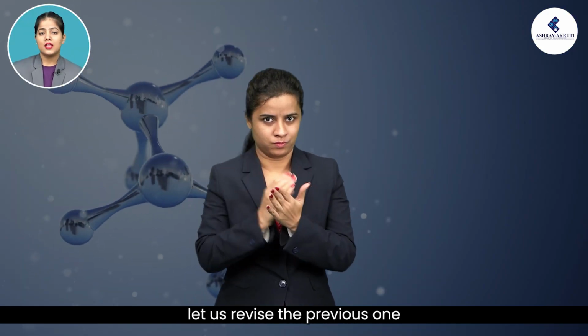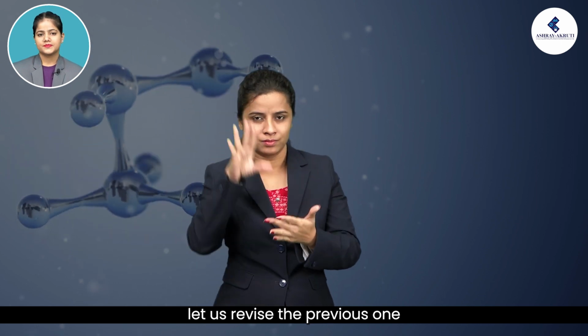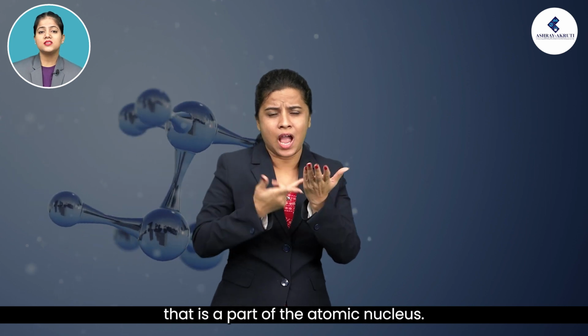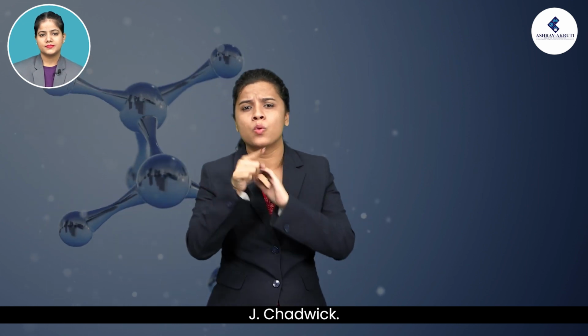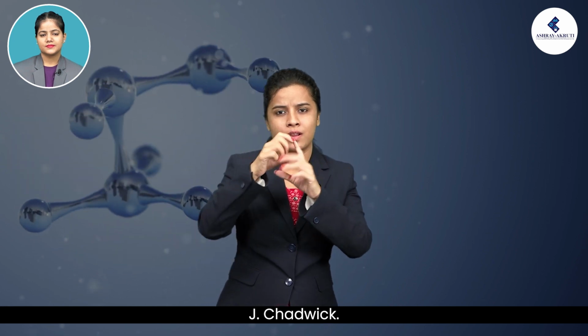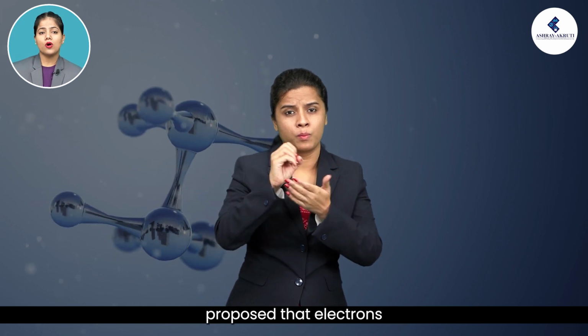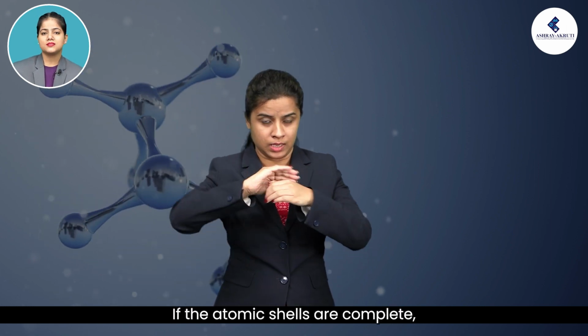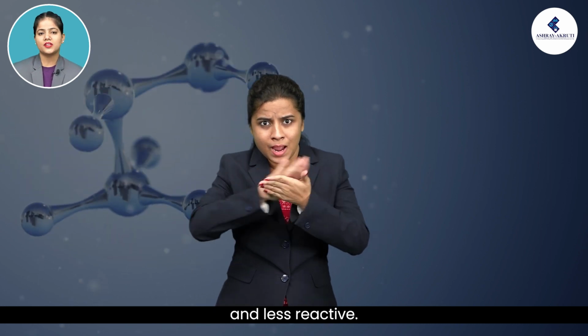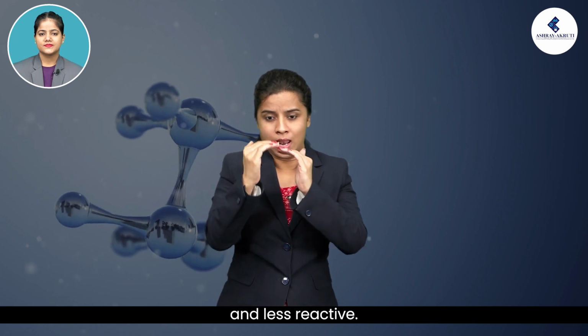Before starting the new session, let us revise the previous one. Neutron is an uncharged particle that is a part of the atomic nucleus. Credit for the discovery of neutron goes to J. Chadwick. Niels Bohr proposed that electrons are distributed in different shells with discrete energy around the nucleus. If the atomic shells are complete, then the atom will be stable and less reactive. Shells of an atom are designated with letters as K, L, M, N.